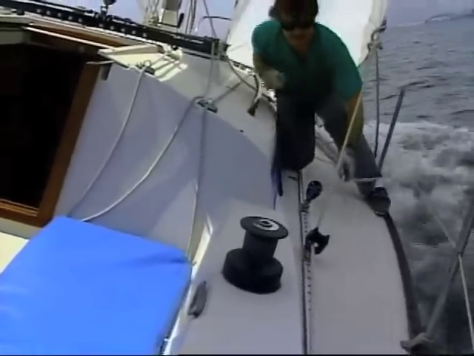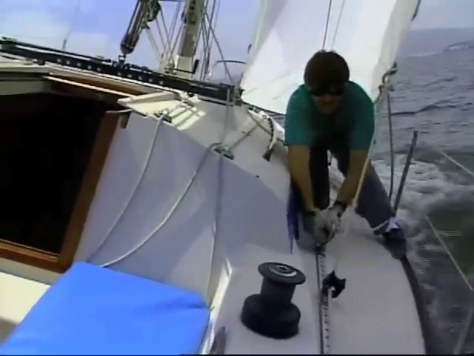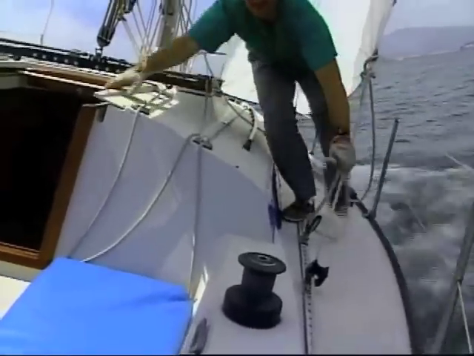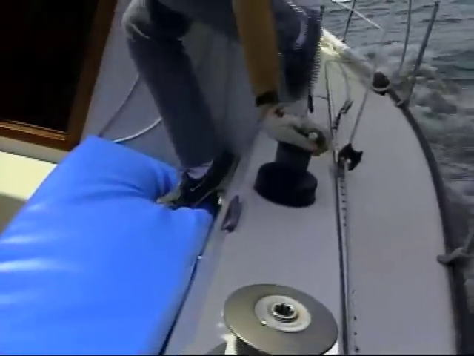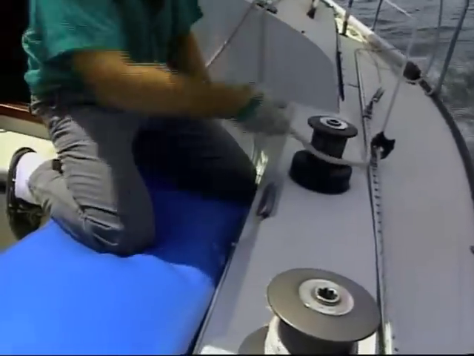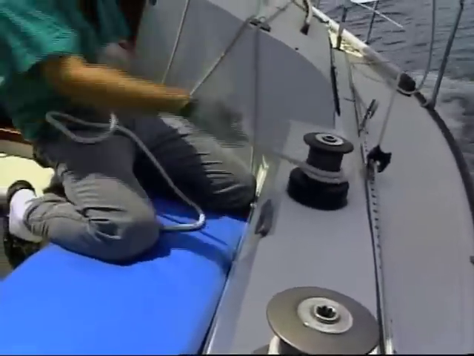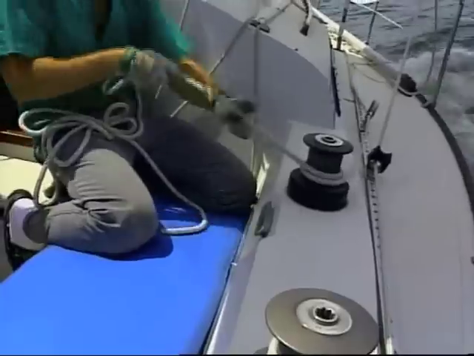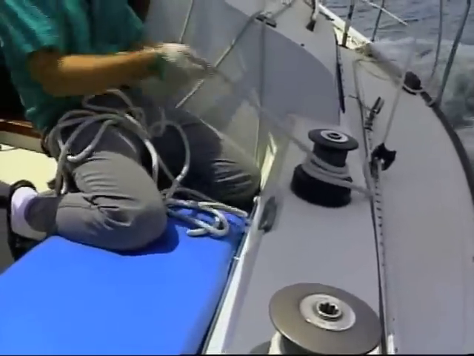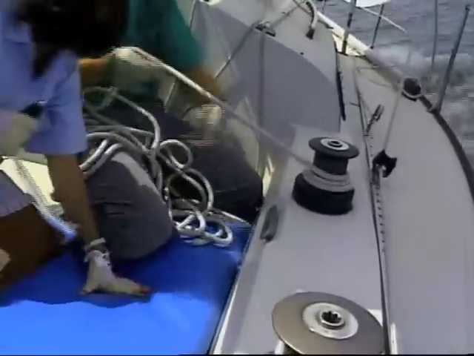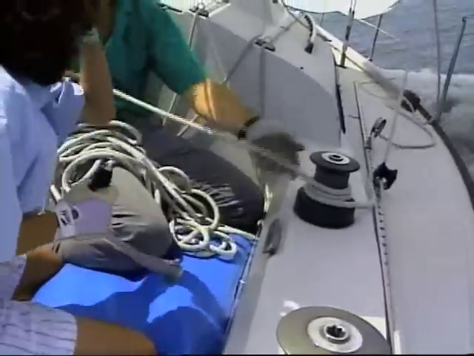It's a lot easier to determine correct Genoa sheet lead position if you have a method to adjust it while under sail. The crew is demonstrating one approach. Set a spare block in the new position and run the lazy sheet through it to an extra winch. Tension the lazy sheet and ease the sheet to establish the new lead position.